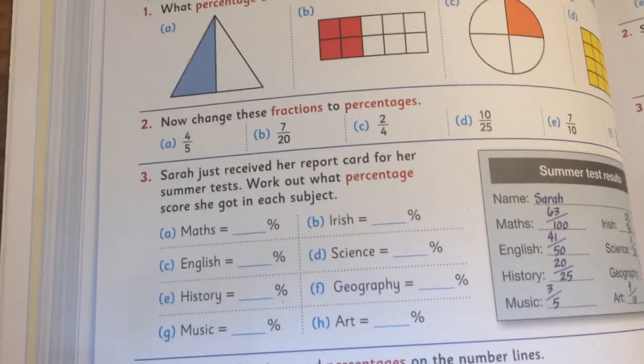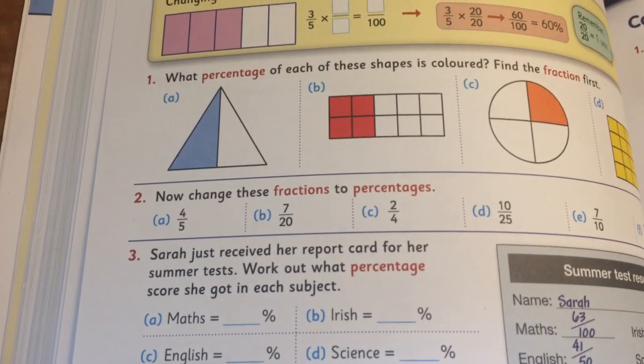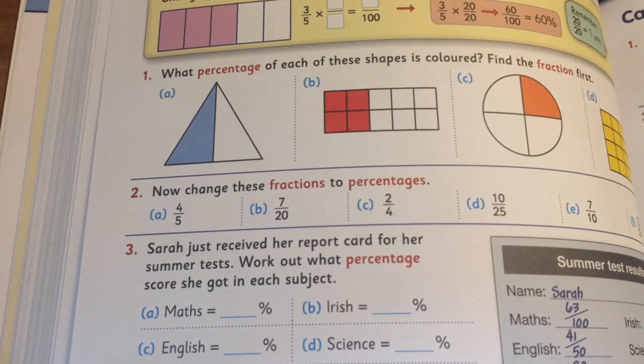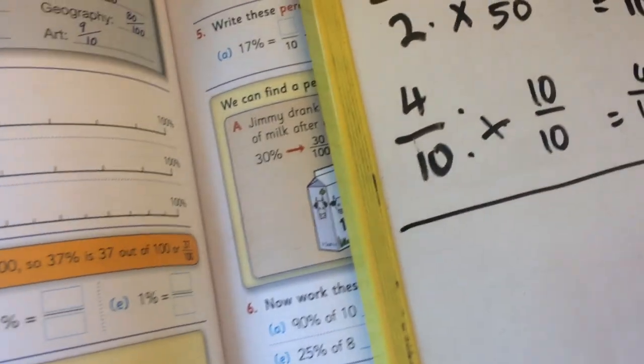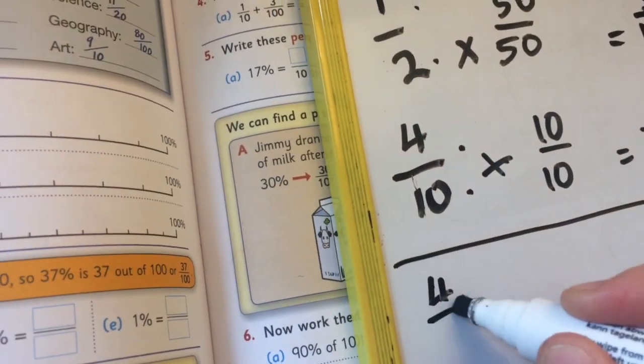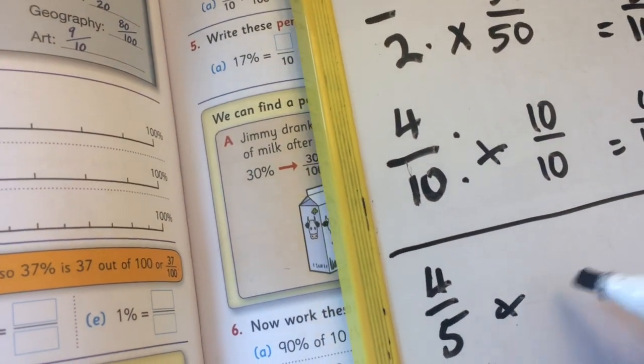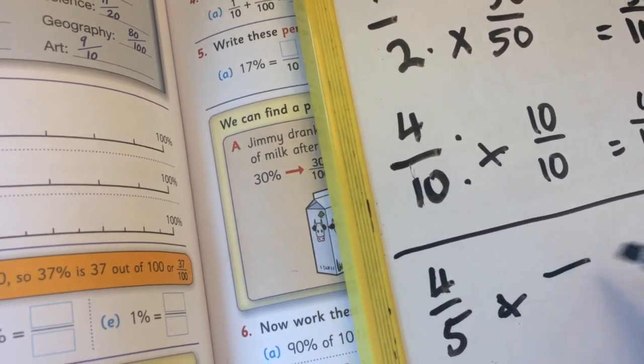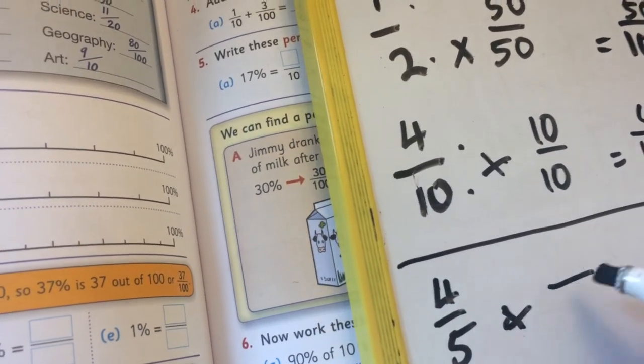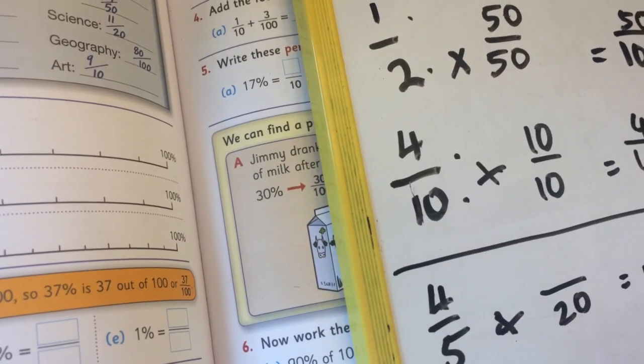Now, if you want to move on to question 2, that's where we change these fractions to percentages. Look at the first one there. We have 4/5. Again, we know that we have to multiply it by something to get it to 100. So 5 multiplied by 20 gets us to 100.